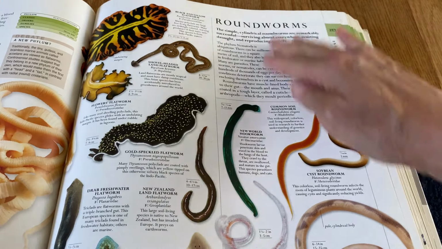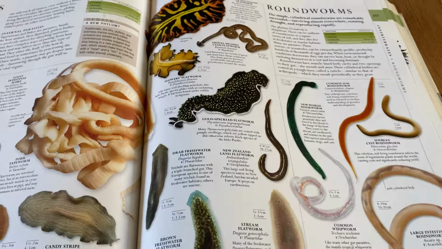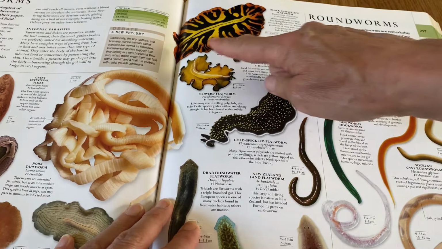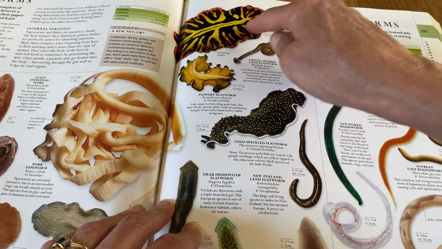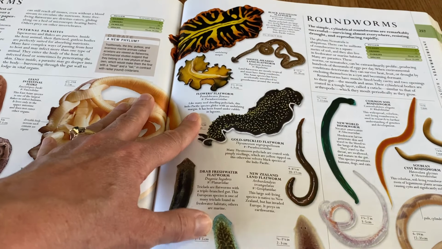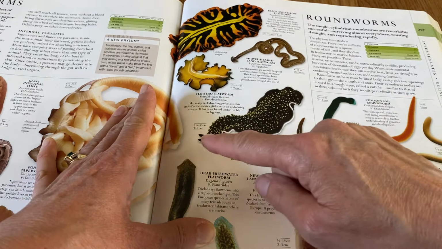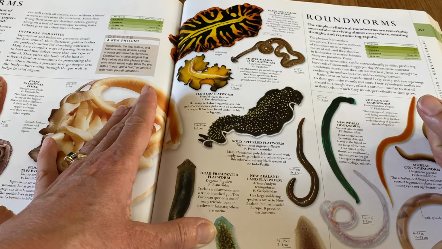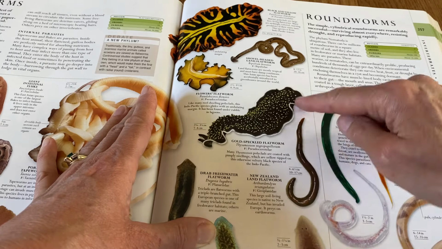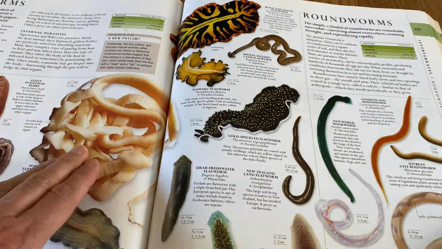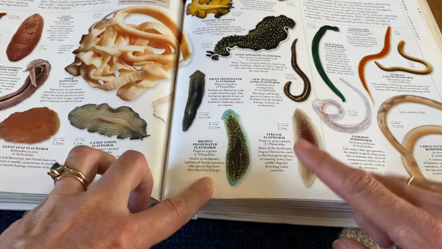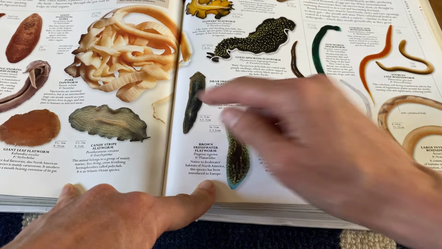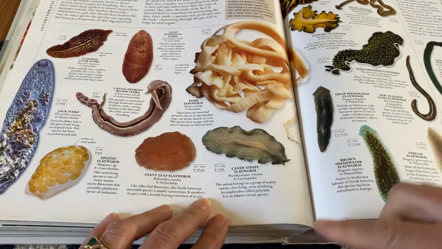Now these are roundworms. We're going to talk about those next. But here are our flatworms. This is just called a black and yellow flatworm for obvious reasons. Flowers, flatworm. Gold speckled flatworm. And these are called flatworms, but these are planaria. Okay, this one's kind of cool.